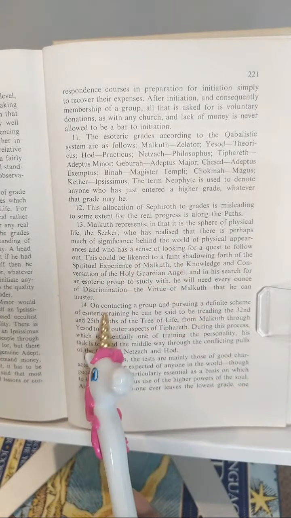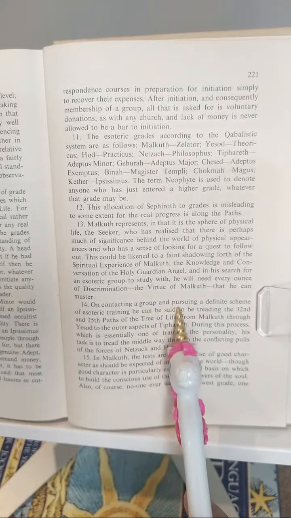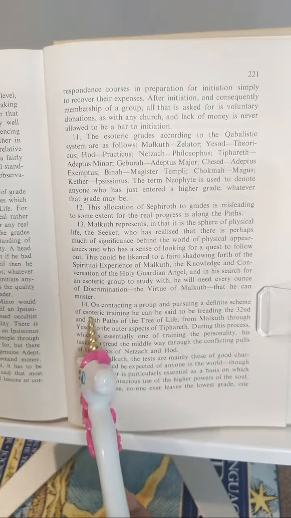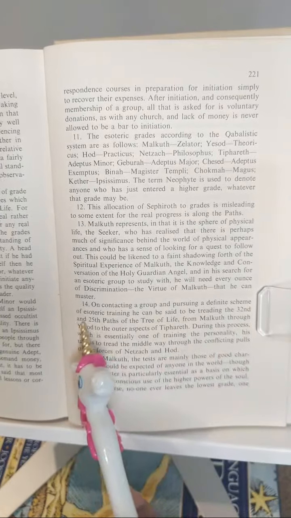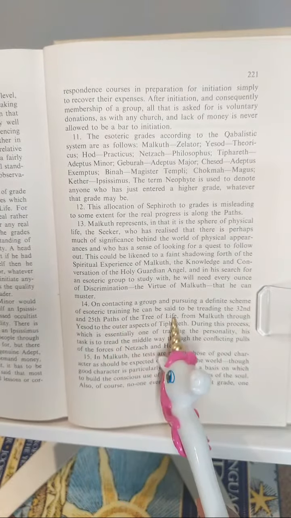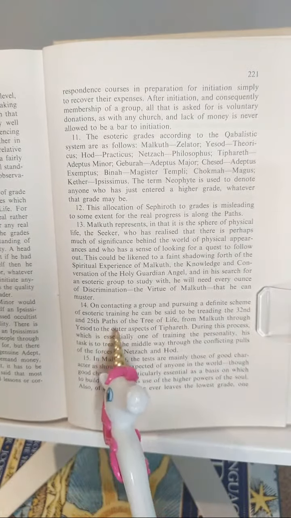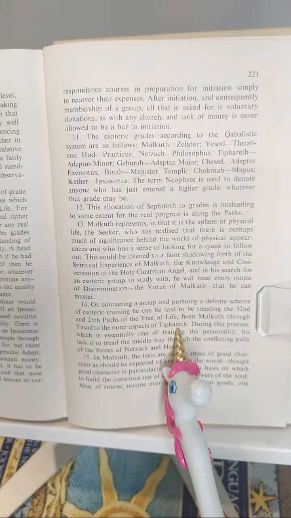14. On contacting a group and pursuing a definite scheme of esoteric training, he can be said to be treading the 32nd and 25th paths of the Tree of Life, from Malkuth through Yesod to the outer aspects of Tiphareth.